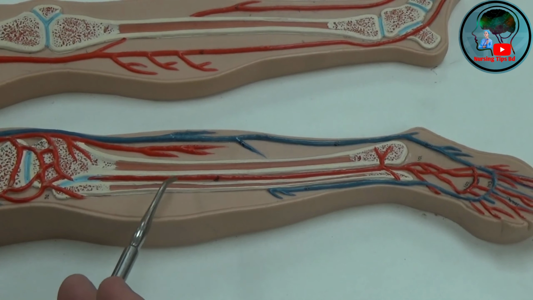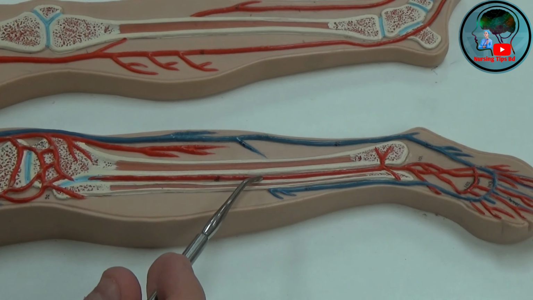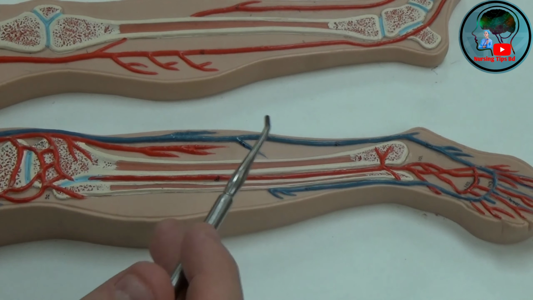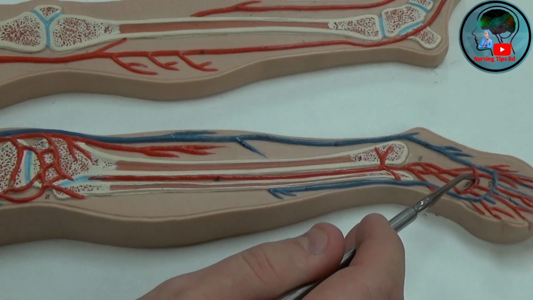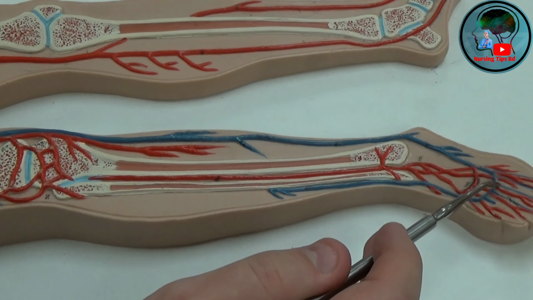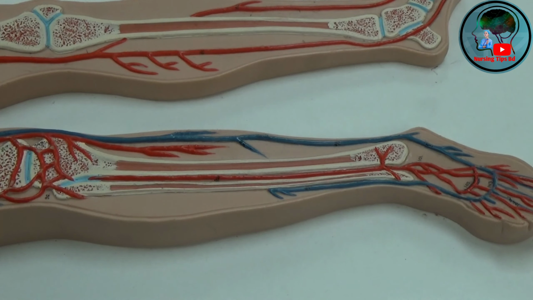On the front part of the leg here, we have the fibular artery, the anterior tibial vein. You have the first one here is the artery, which is our plantar arch. And then there's another arch immediately below that. That's the veins, the dorsal venous arch.